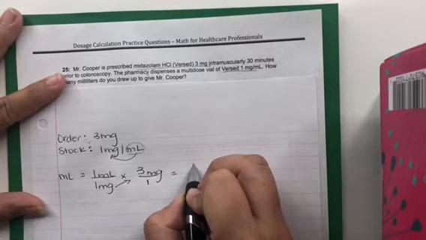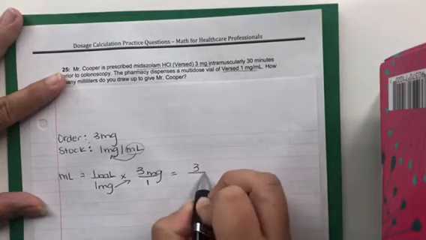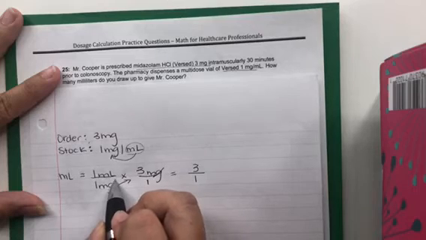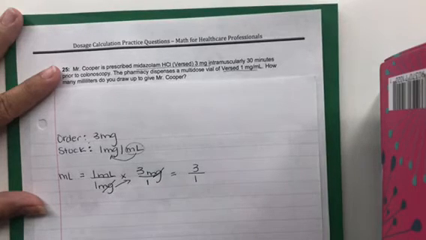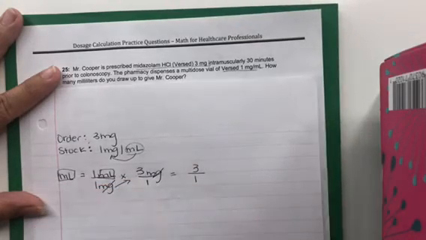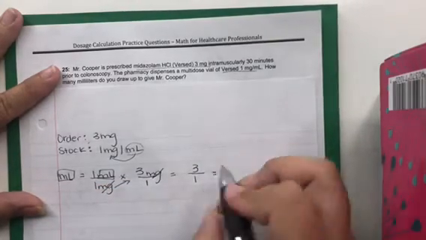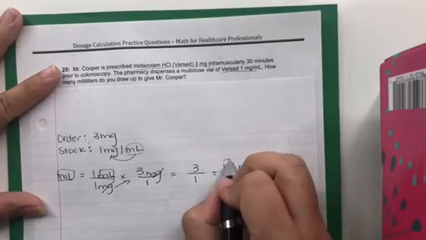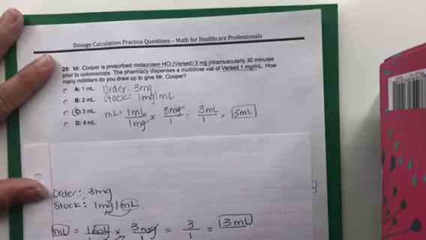1 times 3 is 3, and 1 times 1 is 1. We're going to go ahead and cancel out our duplicate units of measurement, and we are left with milliliters. That's exactly what we needed. And if we go ahead and divide, we get 3 milliliters.